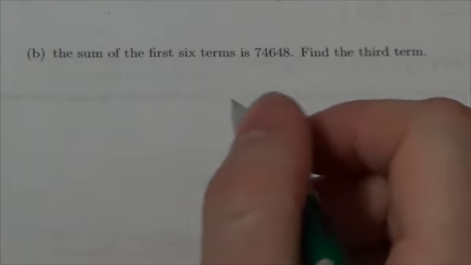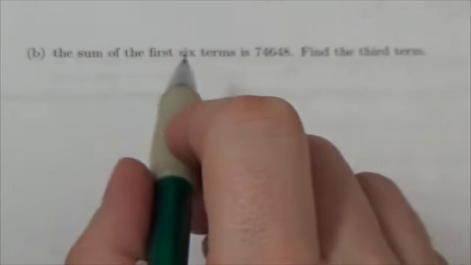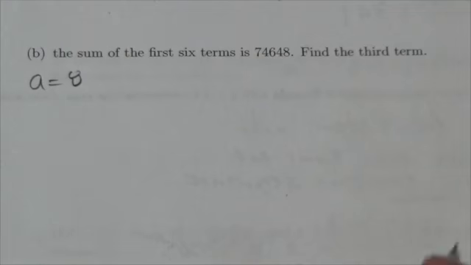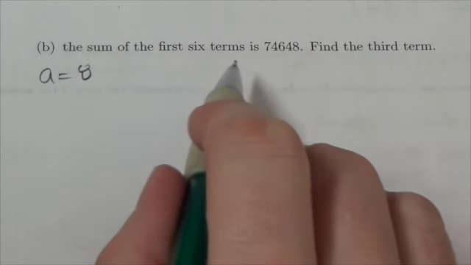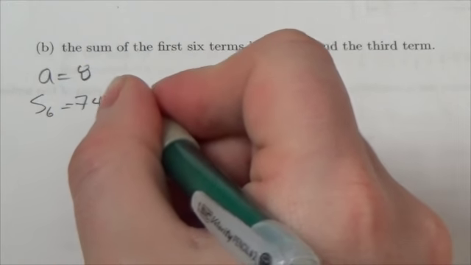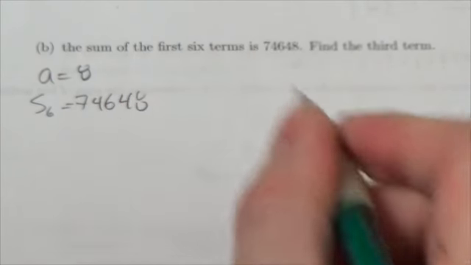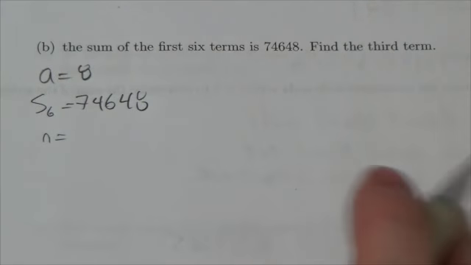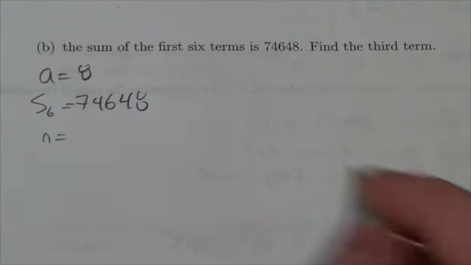Okay, 36b. We're going to determine the piece of information that's missing here. So if we've got a geometric sequence that starts with 8, and the sum of the first 6 terms is 74,648, find the third term. We're going to find the third term, but that's after we get a little bit of information here.